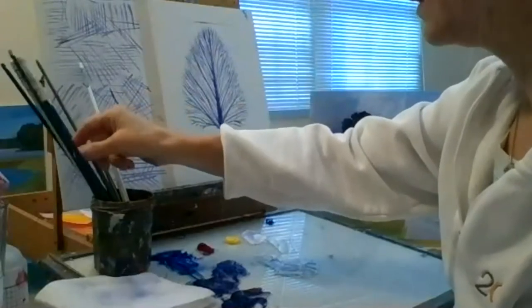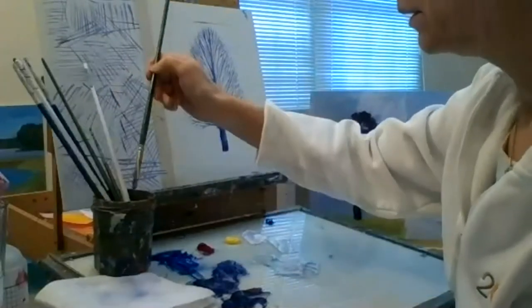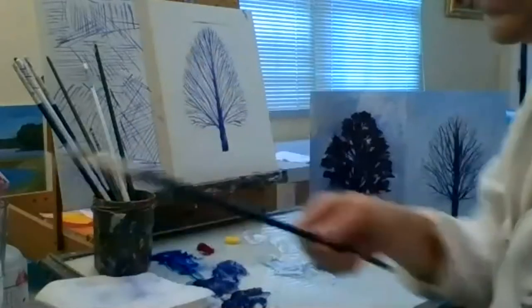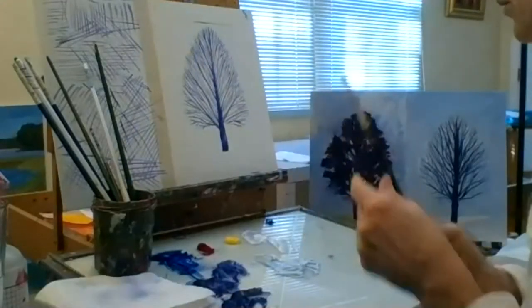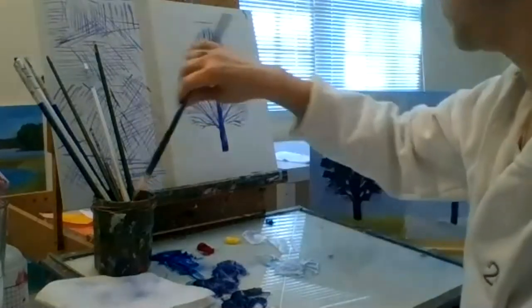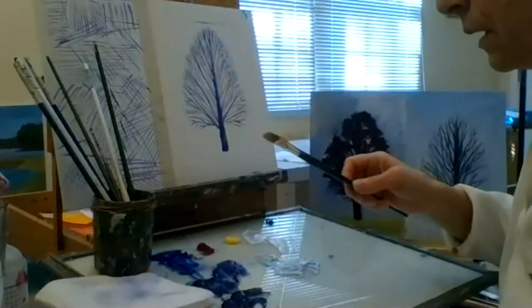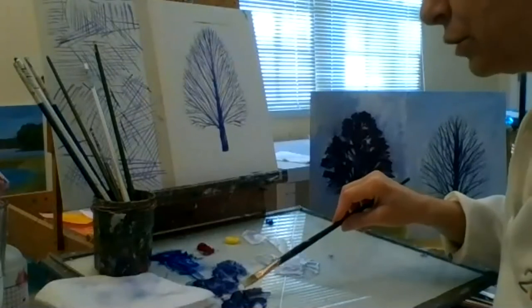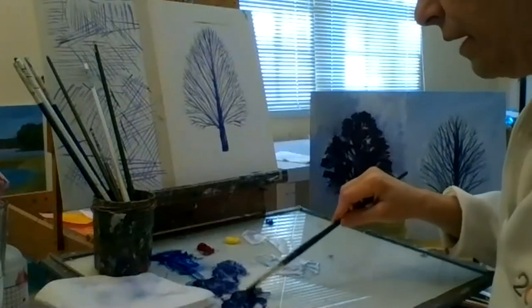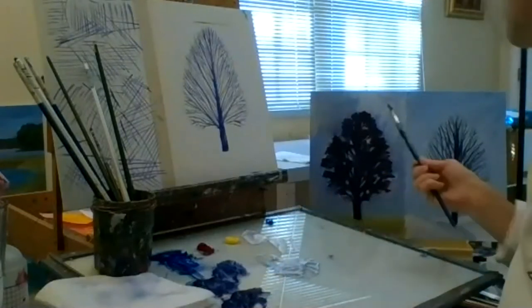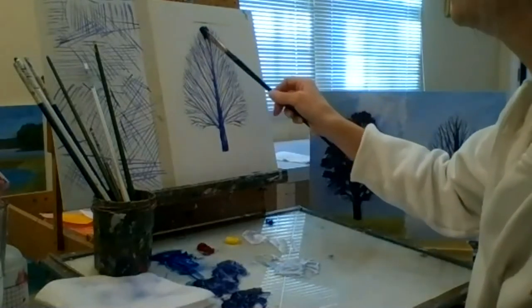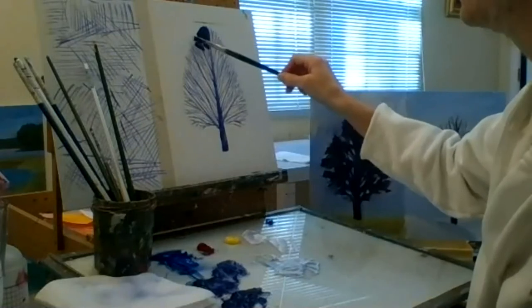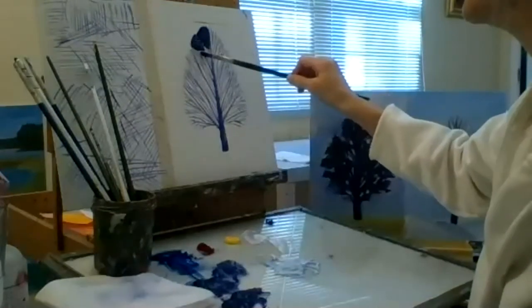Using a large brush for this is a good idea. So I'm going to use like one of these. You can use a smaller one if you want, but a big one goes a long way. Well, so I wet my brush, I dip it into my purple that I have prepared, and I'm going to paint this, leaving some sky holes like on the example.